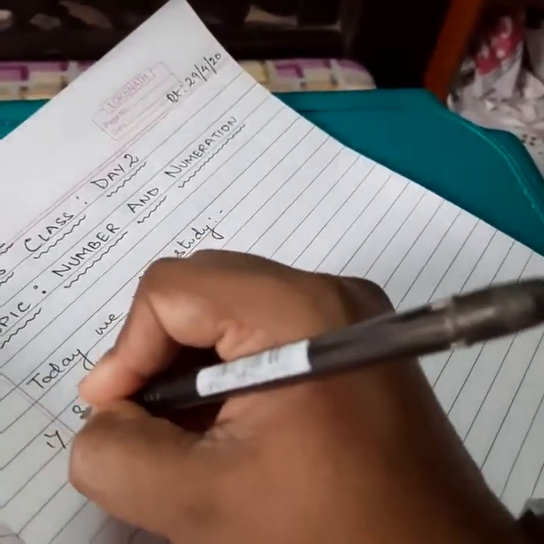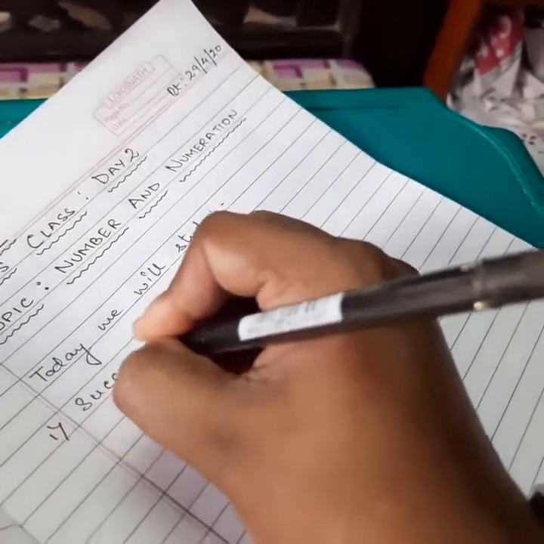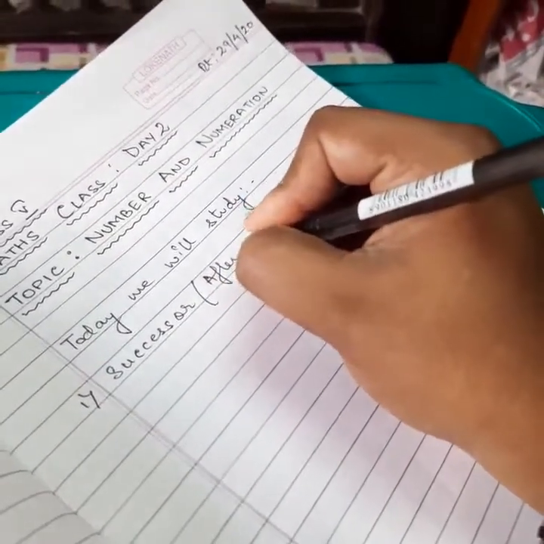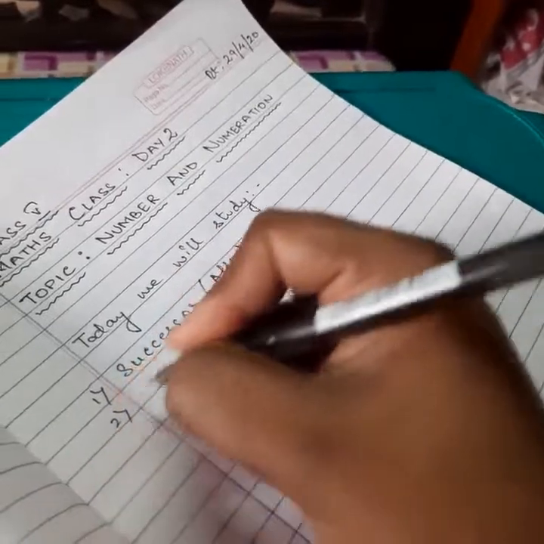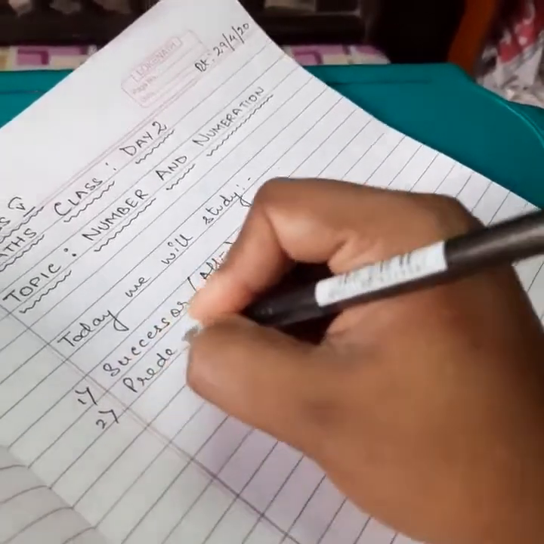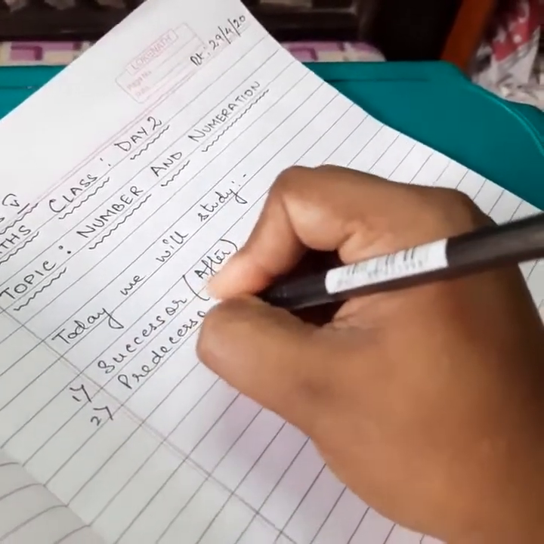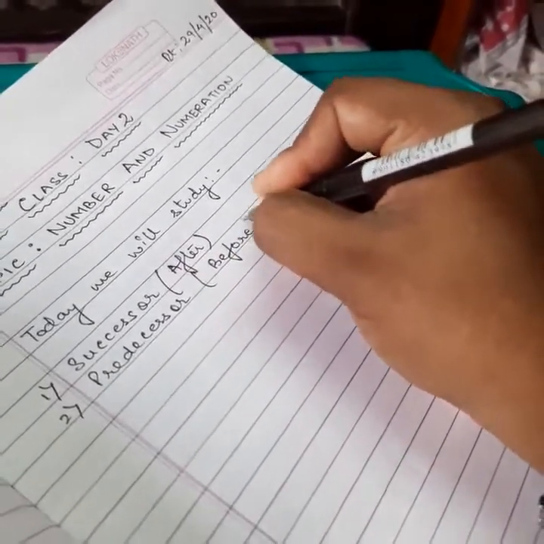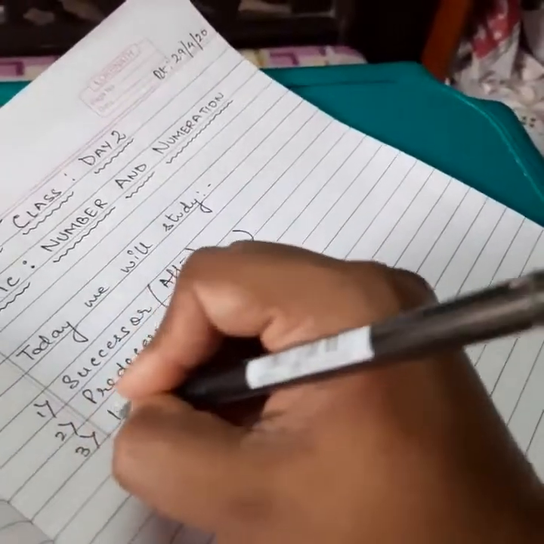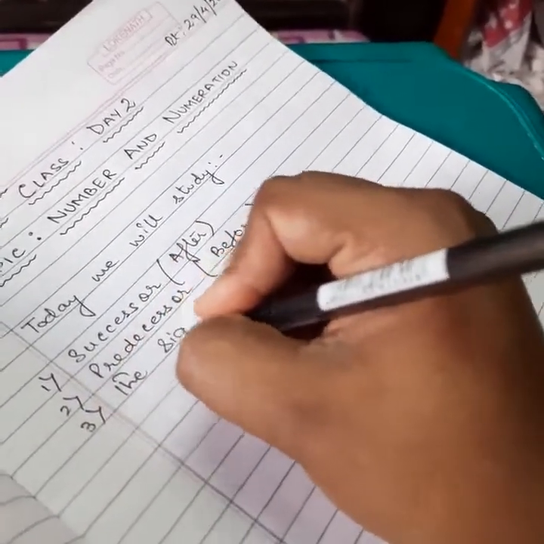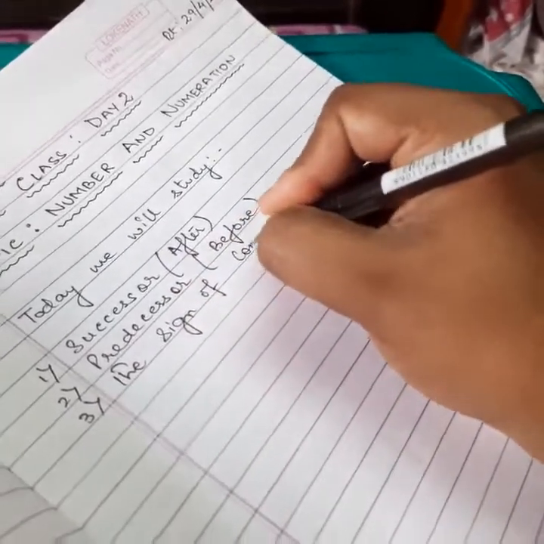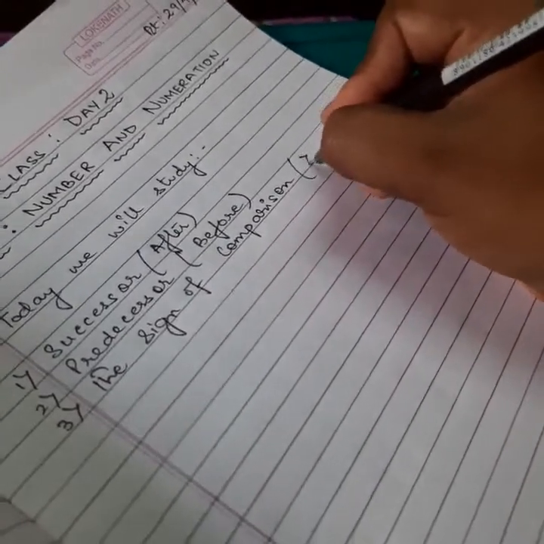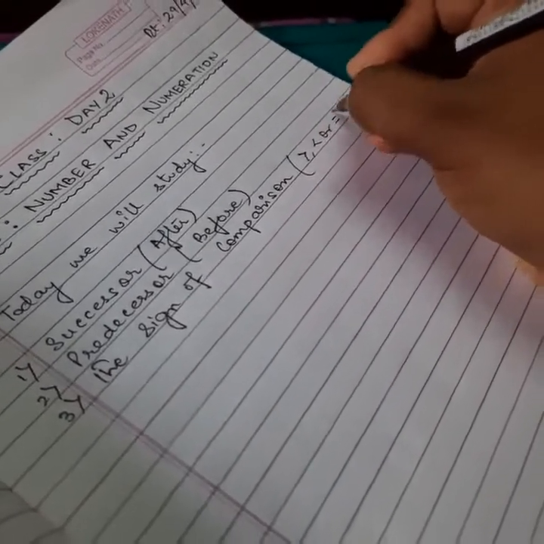Number 1, successor, that means after. Number 2, predecessor, which means before. The sign of comparison, that is greater sign, lesser sign or equal sign.